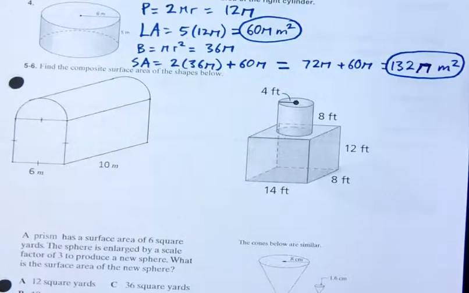Okay, so now what do we do? 5 and 6 are combined shapes. You have to find two areas. So we're going to find 2 of them. And is one on top of the other one? Yeah. So am I going to find 2 complete surface areas and add them together, or am I going to have to take away the sides where they touch each other?